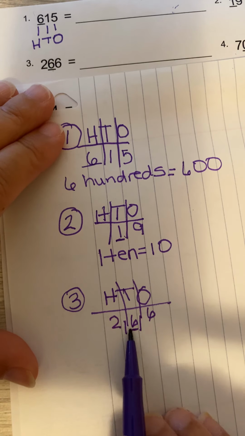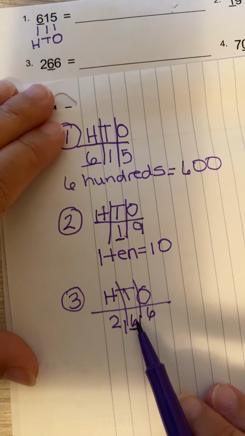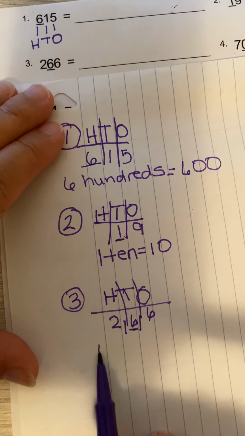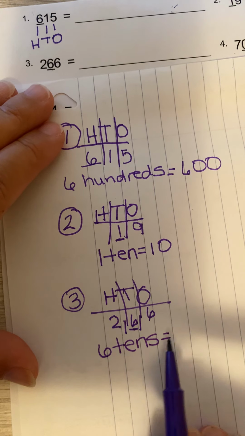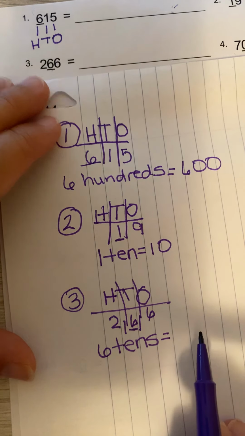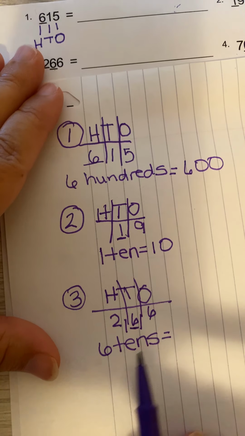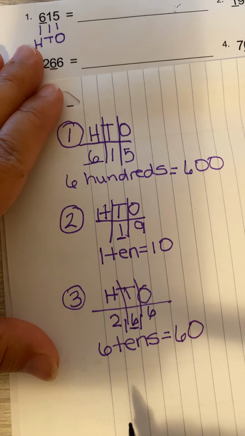This middle 6 is my underlined digit, so that means that I actually have 6 tens. If I counted by tens, using those tens rods, I would have 10, 20, 30, 40, 50, 60. So 6 tens is equal to 60.